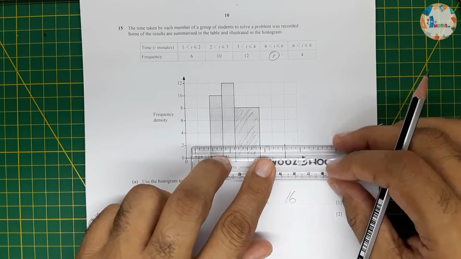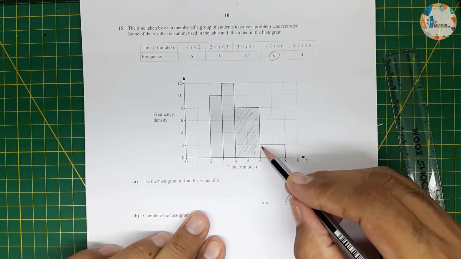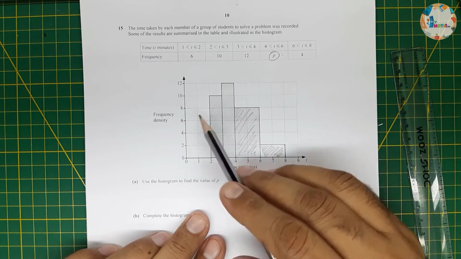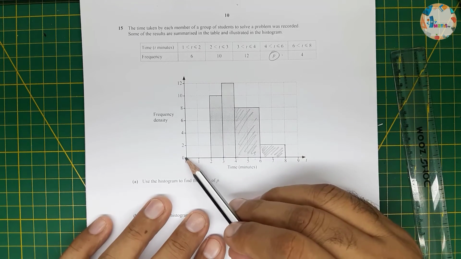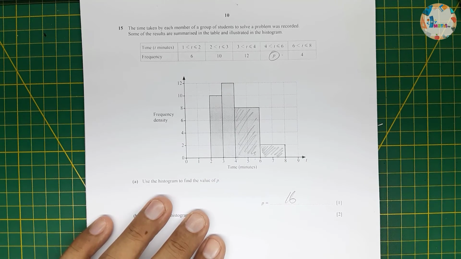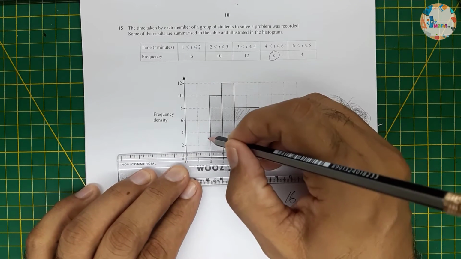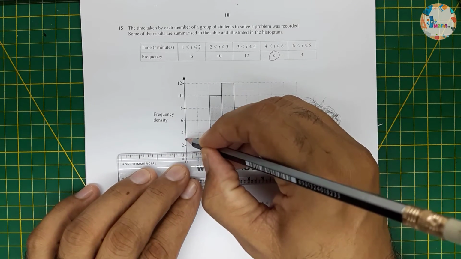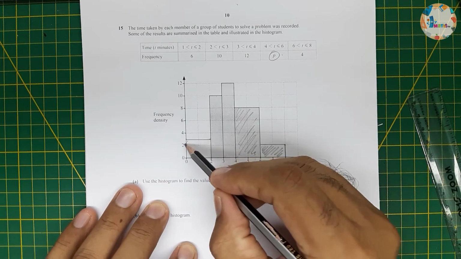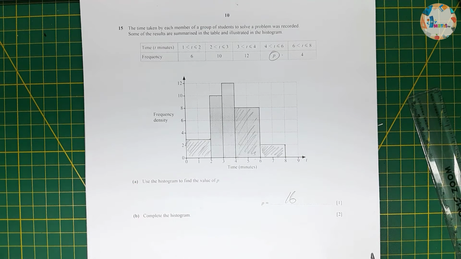We have to draw the line on the top also, so this will be the area for this one, and the other side is 1 to 2, which is 6. 3 will be like the middle of this one, so we can show this area.